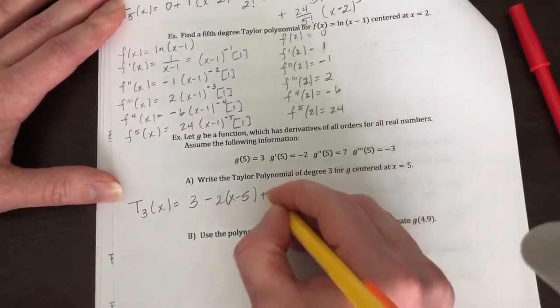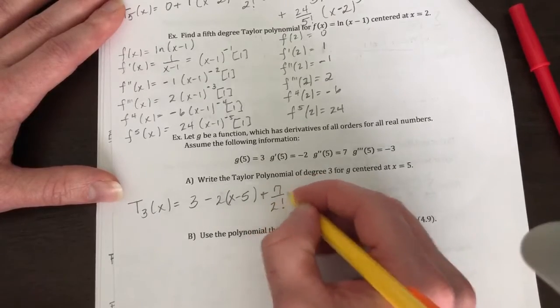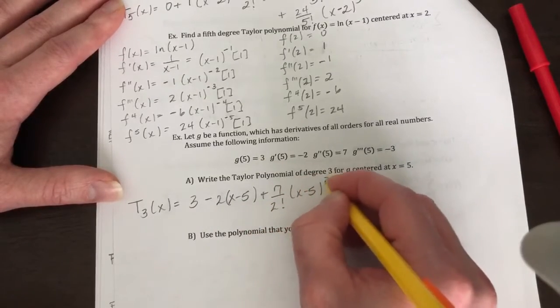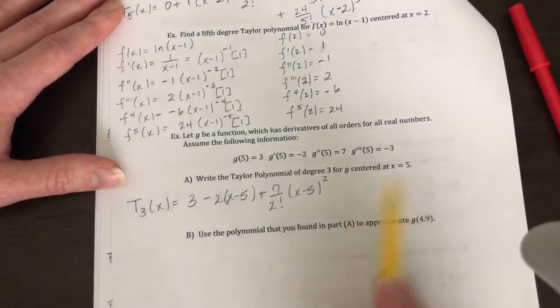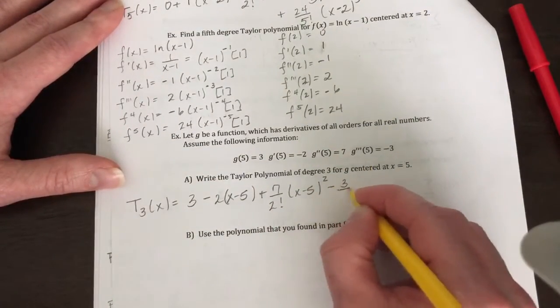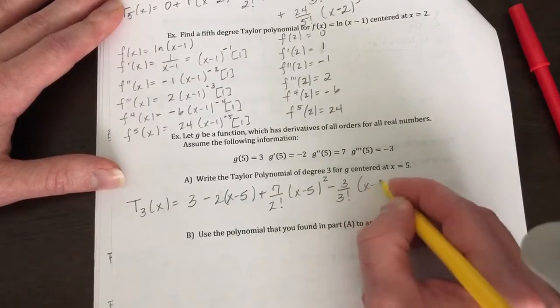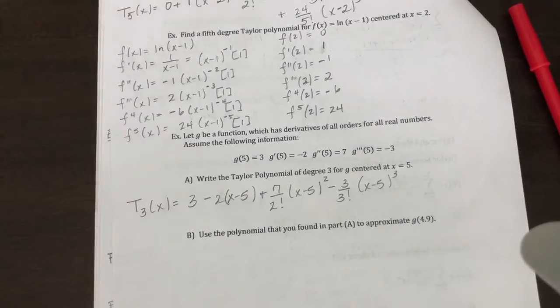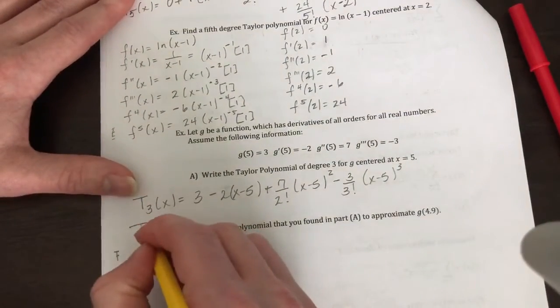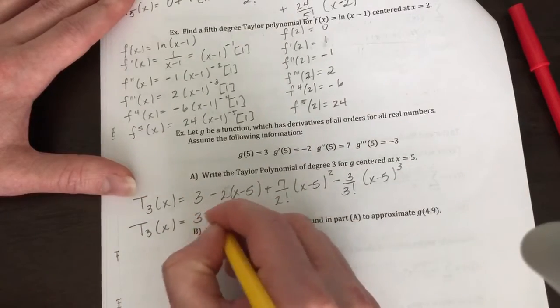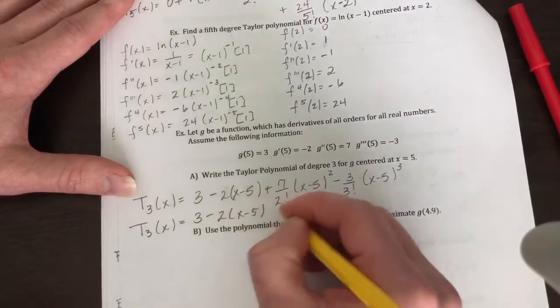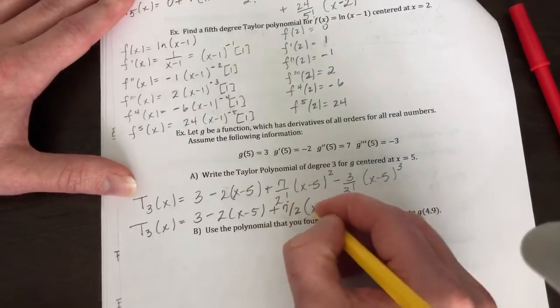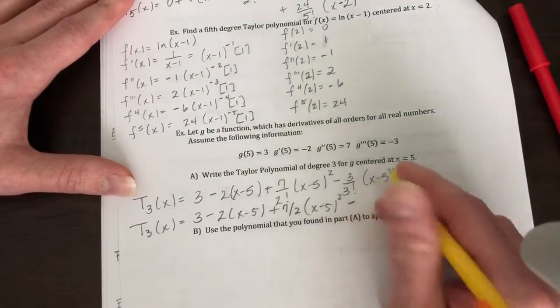Plus 7 over 2 factorial x minus 5 squared. And then minus 3 over 3 factorial times x minus 5 cubed. Now, when we go and plug this in, it says we're going to find the Taylor series polynomial. So this one's actually probably easier to simplify because we're going to end up having to plug it in the calculator, so you might as well go ahead and do it. 3 factorial is 6.